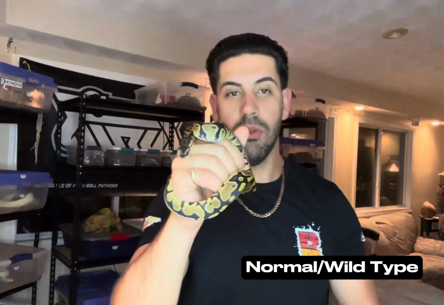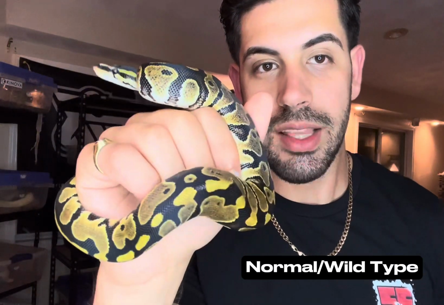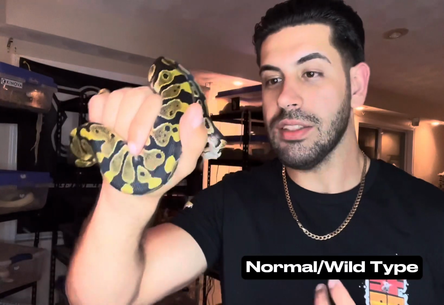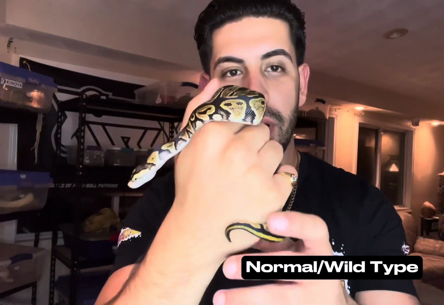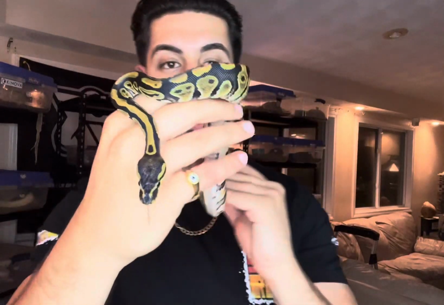But to start, you guys, let's start off with what a normal ball python actually looks like. So this is a normal ball python. This is what you would find in the wild. It is also known as a wild type, obviously. But basically, this is the natural coloration of a ball python. You have the nice brown pattern with the black coloration. Just a beautiful, beautiful animal. And we'll basically explain to you guys what an incomplete dominant gene is and what happens when you breed it to a normal ball python.